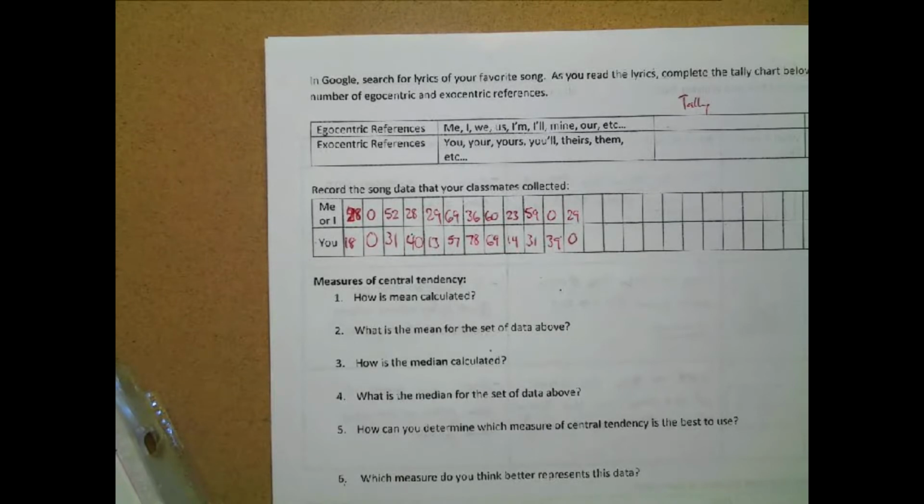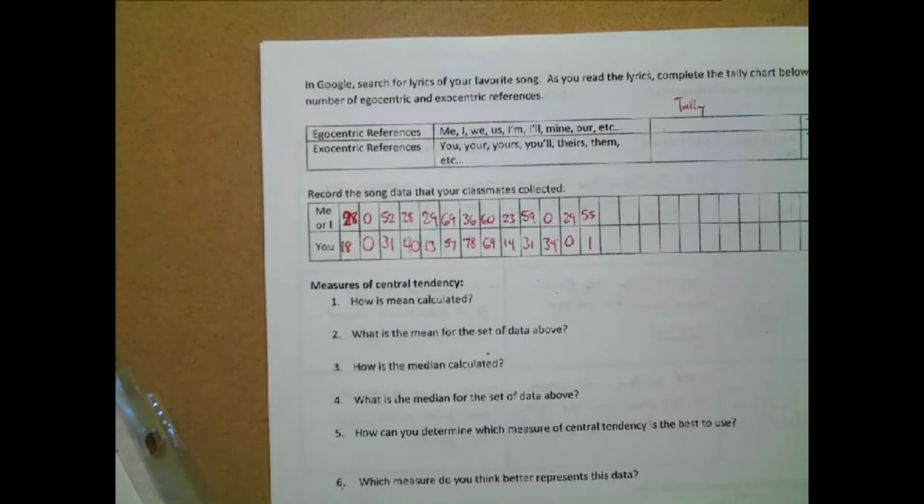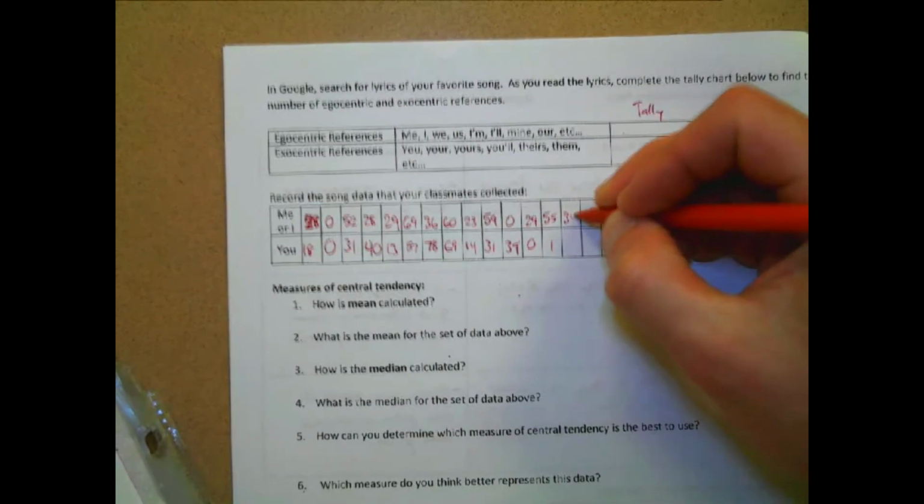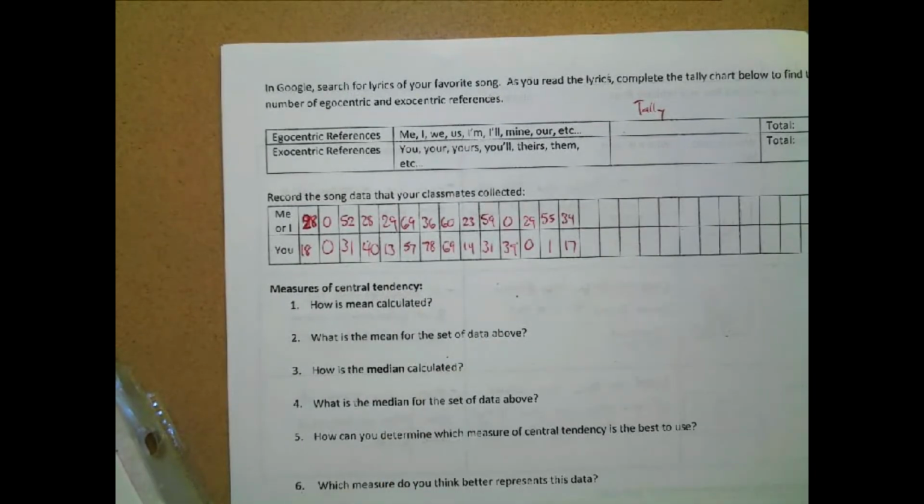Think about this like the Toby Keith song. I want to talk about me. Want to talk about I. You know that song? I'm just thinking that song will probably have a lot of me's and I's in there. Wait, so you want the total? Total egocentric, total exocentric. So the total number of the me's, I's, us's, I'm, our, you know, those kind of things.